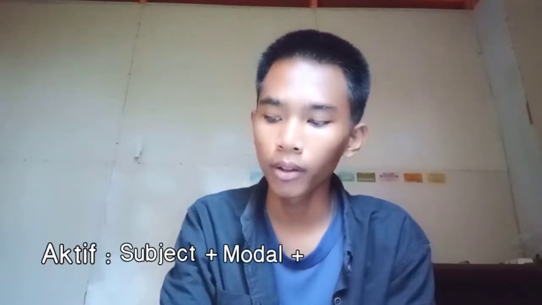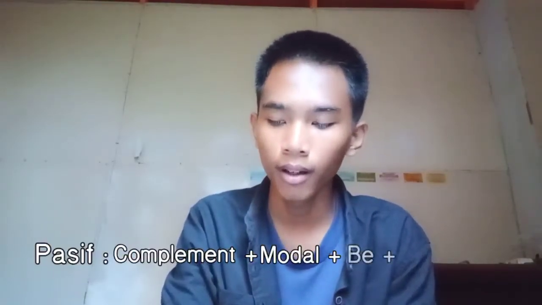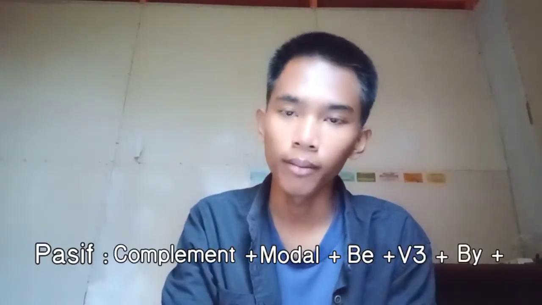Next, modal verb. Modals are generally used to express the speaker's attitude towards something. It is necessary, suggested, permitted, and possible. Basically, all modals are always followed by the first form of the verb, verb 1. The use of modal in active is subject plus modal plus verb plus complement, while passive is complement plus modal plus be plus verb 3 plus by plus subject.